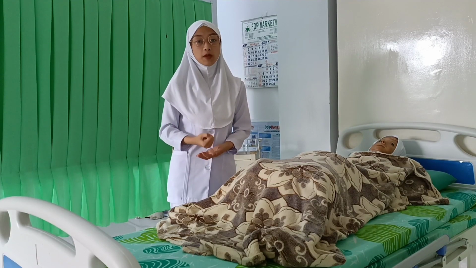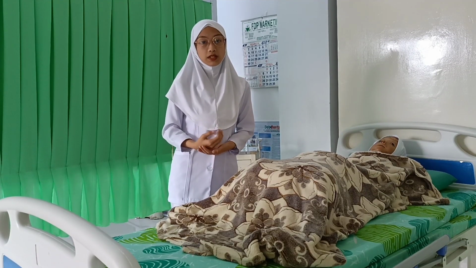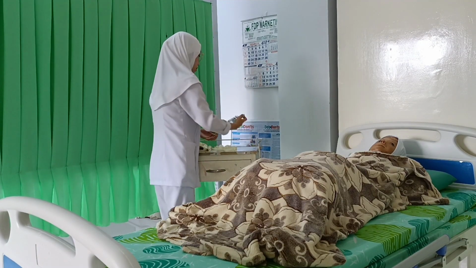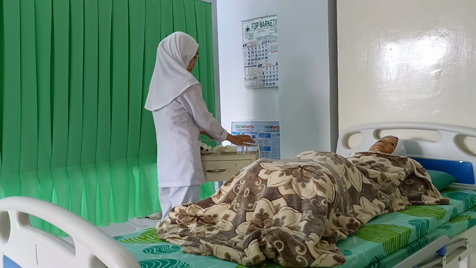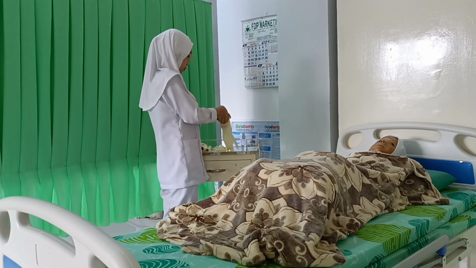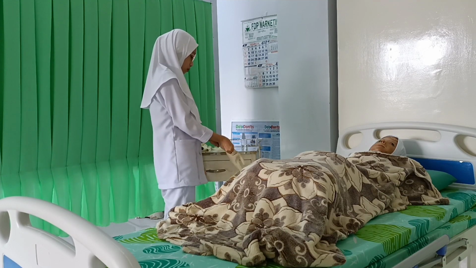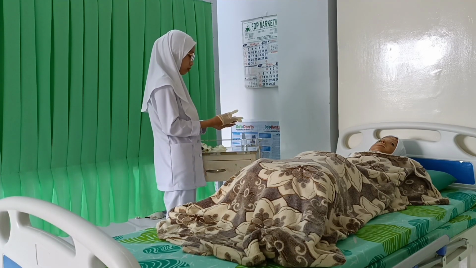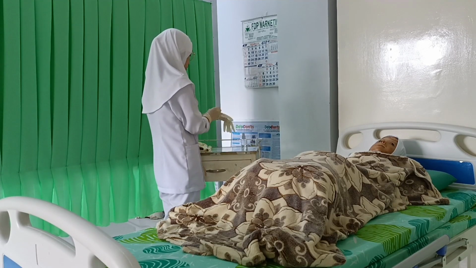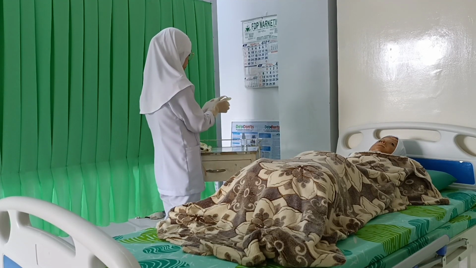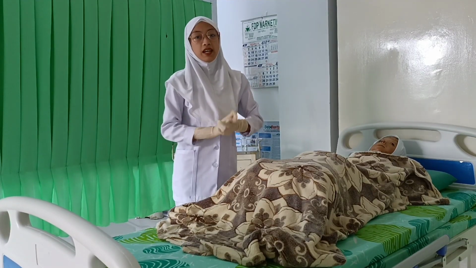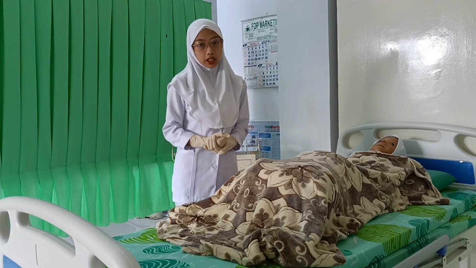Next is perform hand hygiene, apply gloves, and observe appropriate infection control. This is to minimize contamination.